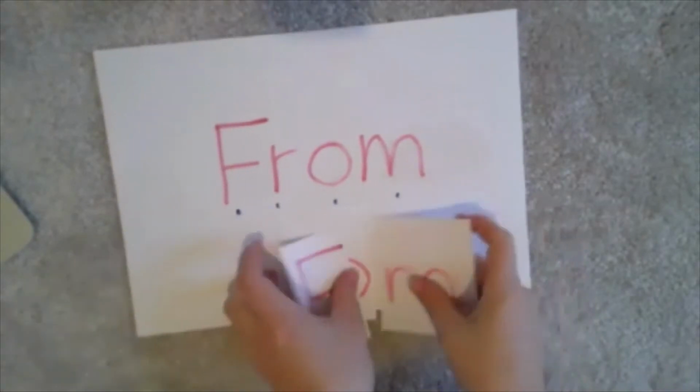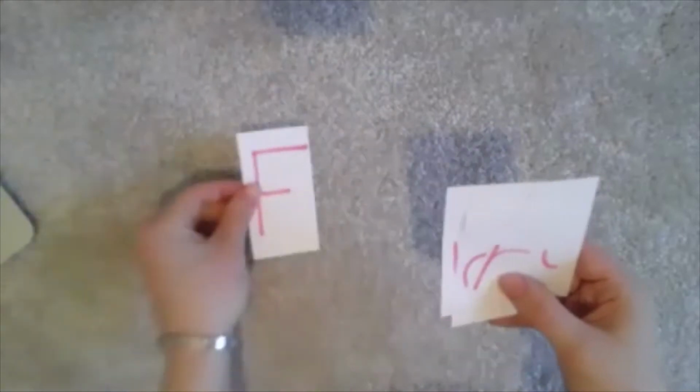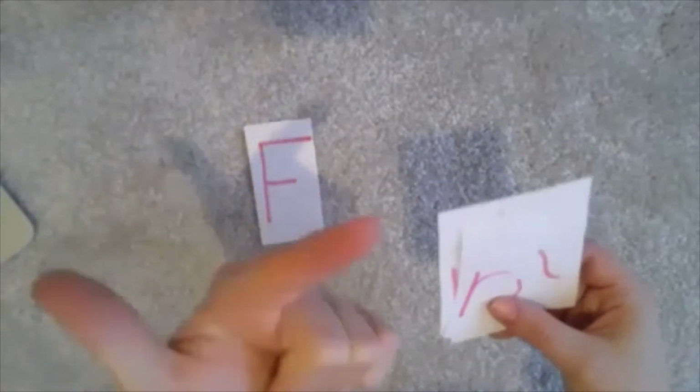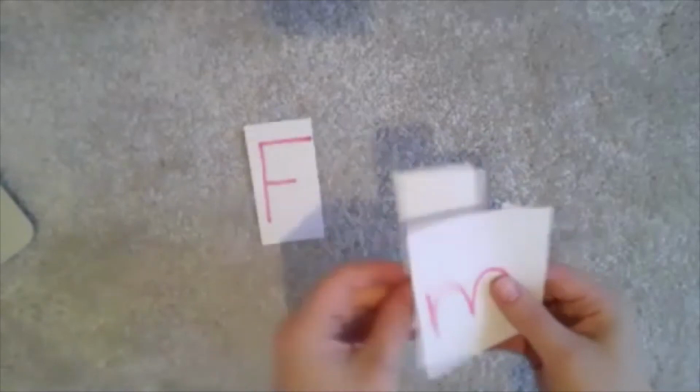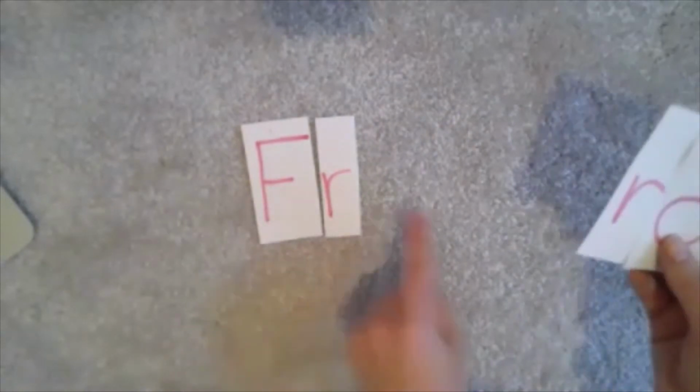Now, like we did before, jumble them all up again, take the word away, and have a go at writing it out again. From. Well done. And like we did with deer, you can have a go at copying, writing that a couple of times to really, really get it in your head.